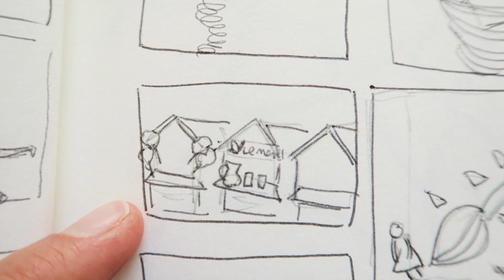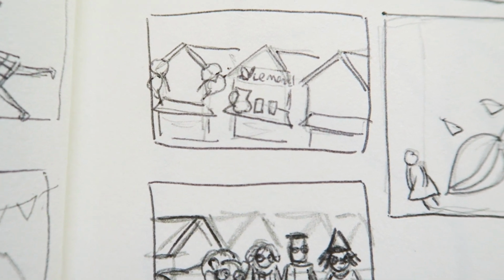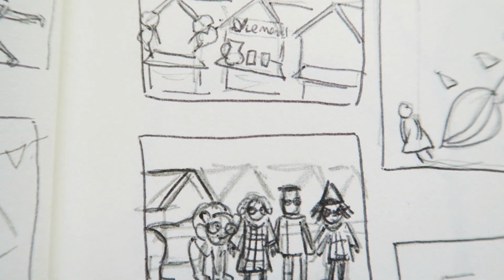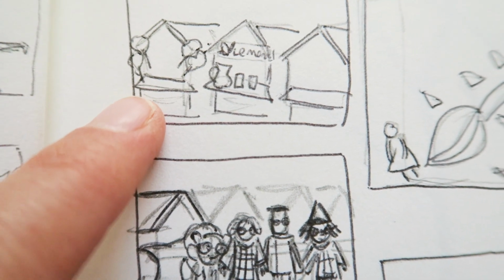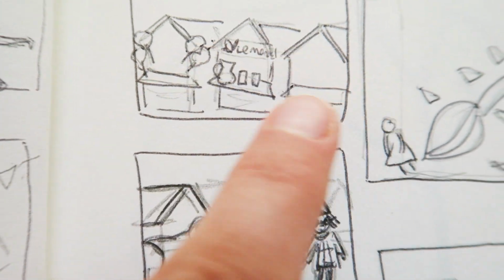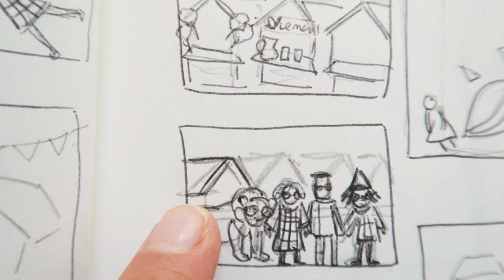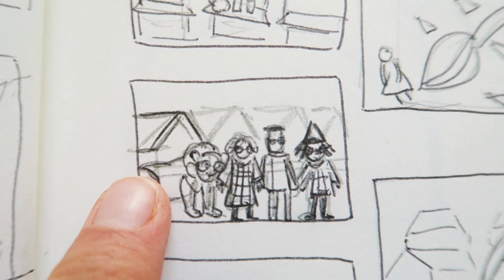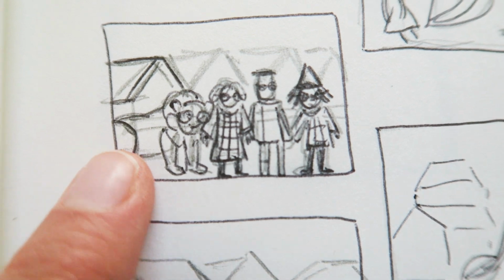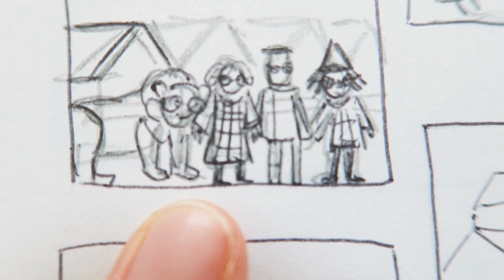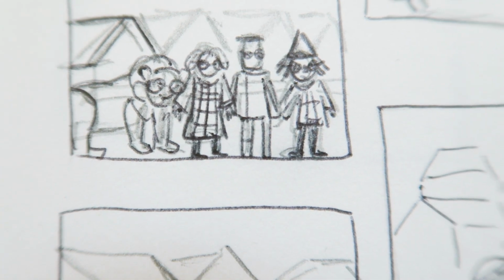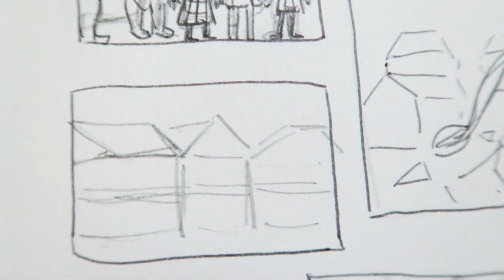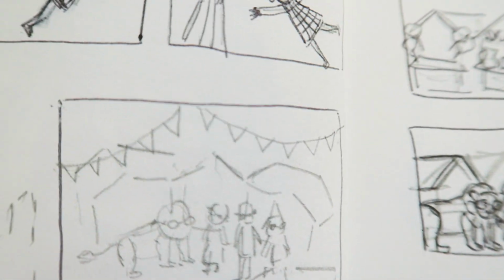So for the Emerald City, I wasn't sure if I wanted to do the Emerald City from a distance or to do some of the stalls, so everything they sell like green lemonade and I think green popcorn and other things. Also in the book it mentions that they wear glasses to actually make everything look green, so I definitely need to draw them in the glasses.